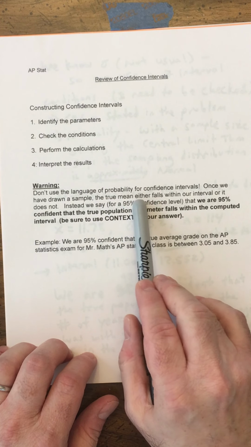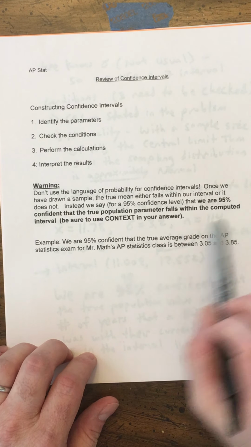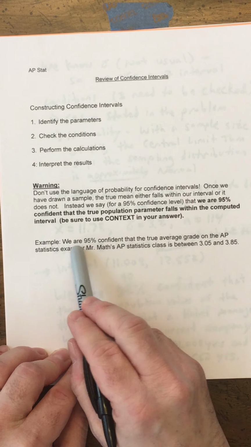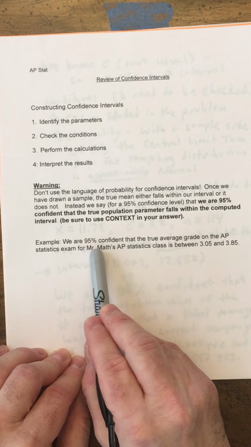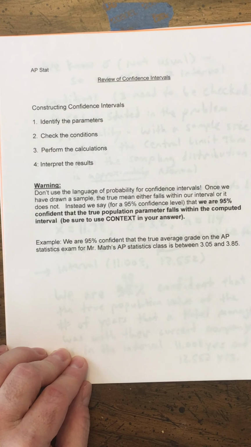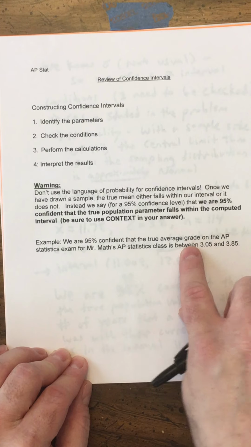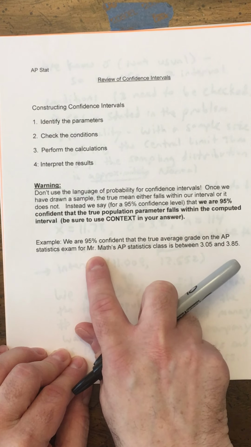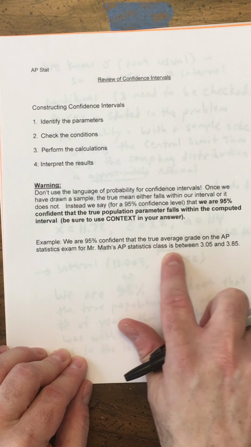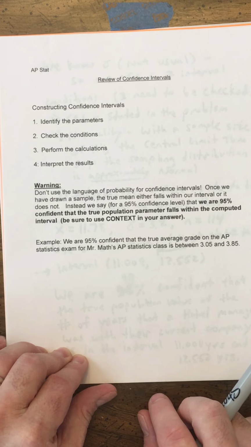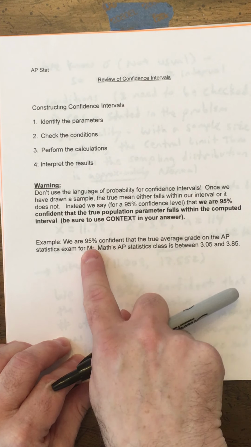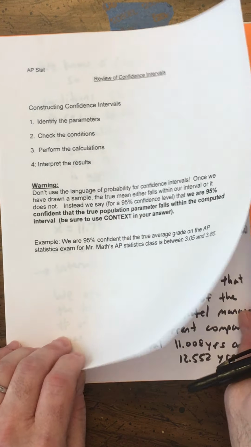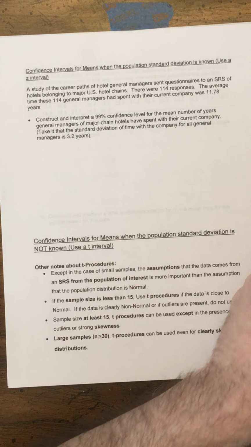Don't use the language of probability for confidence intervals. When you write a conclusion, you are always going to say, we are 95% confident that the true whatever, average or proportion. I used a particular example from our class: the average grade on the AP statistics exam for Mr. Math's AP statistics class is between 3.05 and 3.85. It's very important that that's how you write a conclusion for confidence intervals, okay? So we're going to try a problem.